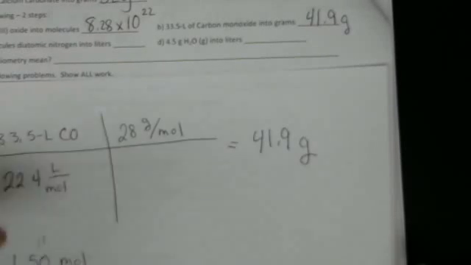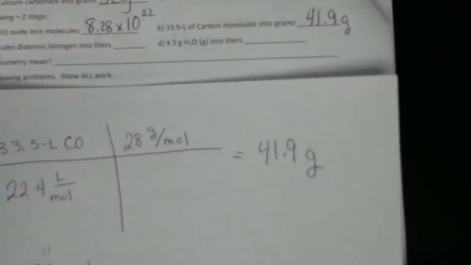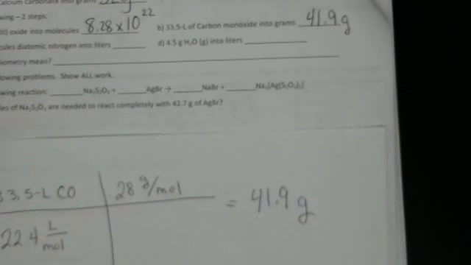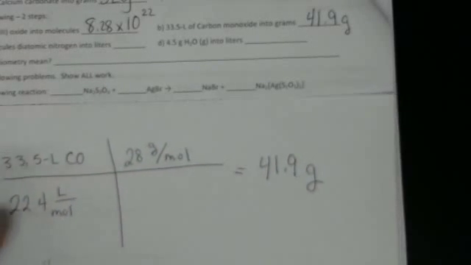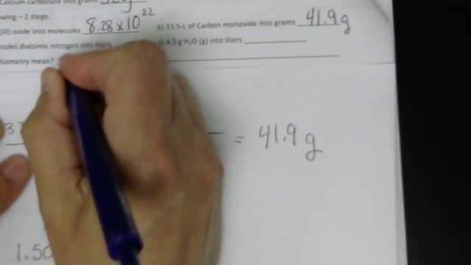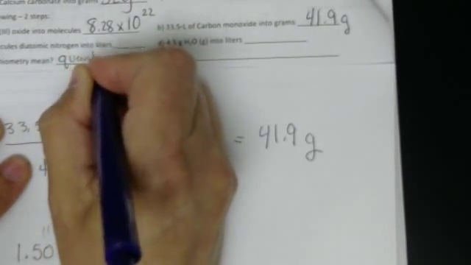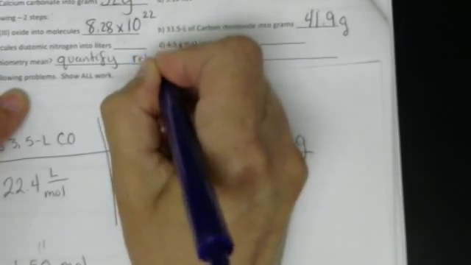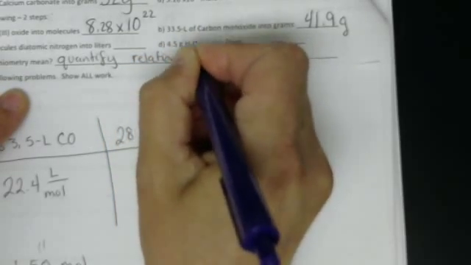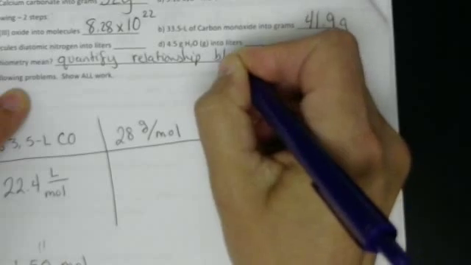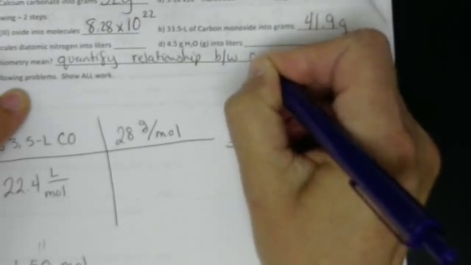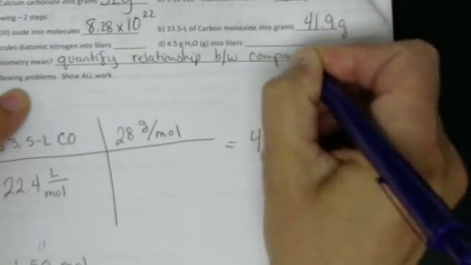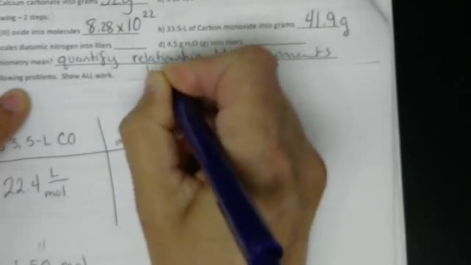Okay, so I'm going to leave the next two for you guys, and in our next video we will go through the big complete stoichiometry problems. But let's end by defining what stoichiometry is. It's some sort of quantifying the relationship between components of a balanced equation.